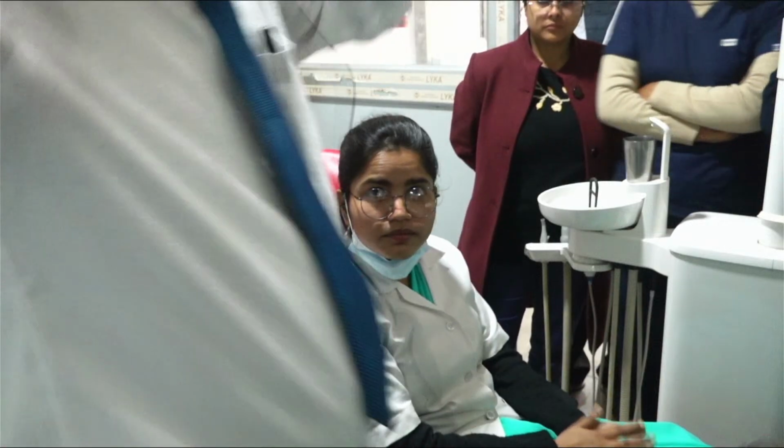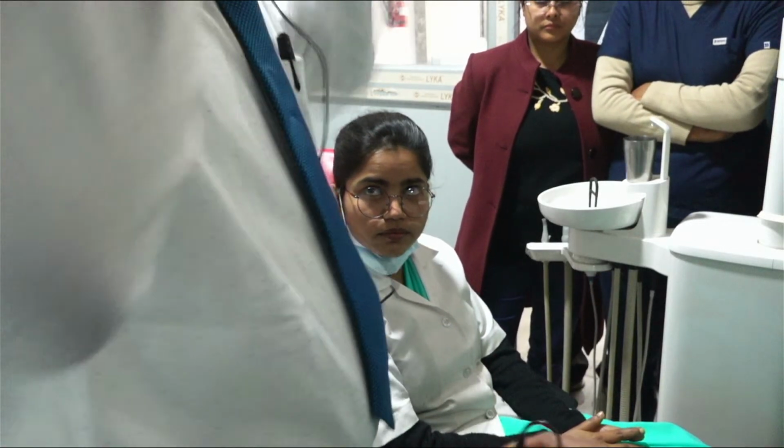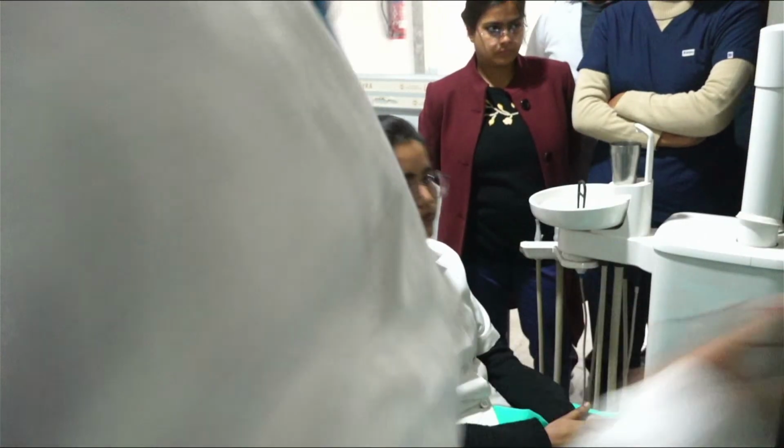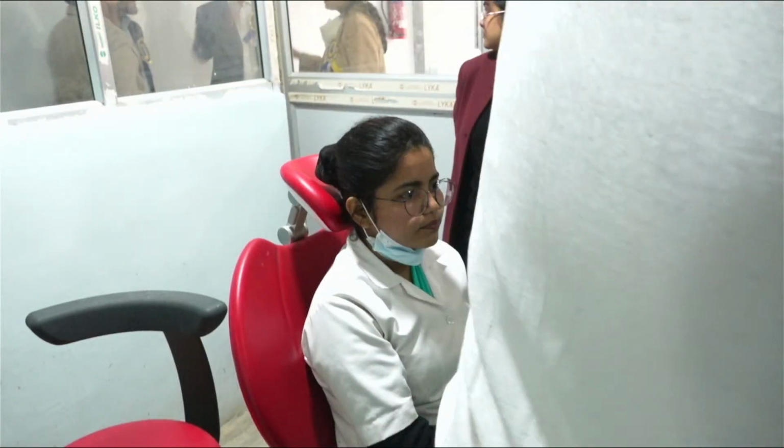TMJ pain, so how it starts and aggravates, all those things we'll be looking at. Basically there are two methods to analyze your TMJ. One is in front of the patient using your index finger, and another one is using a little finger and going into the internal acoustic meatus.